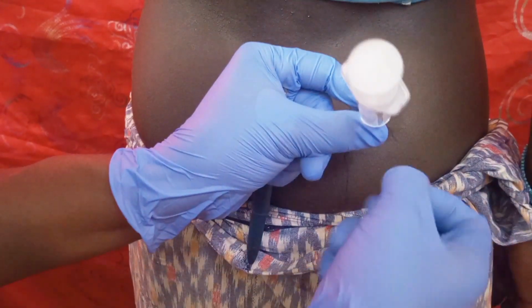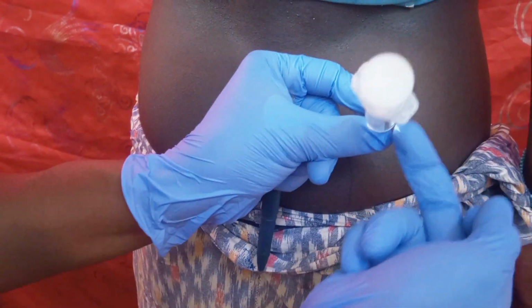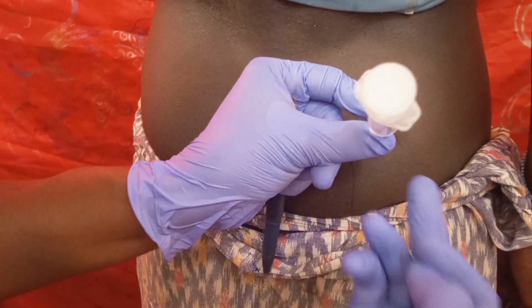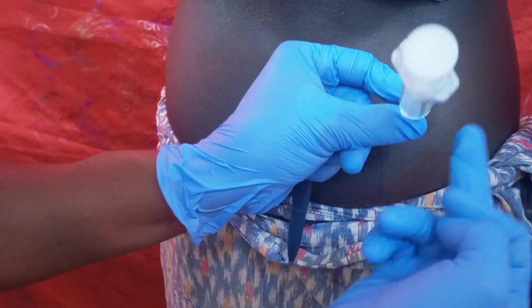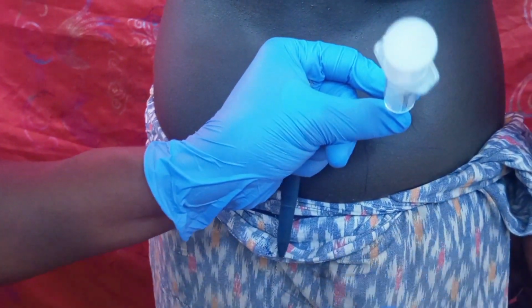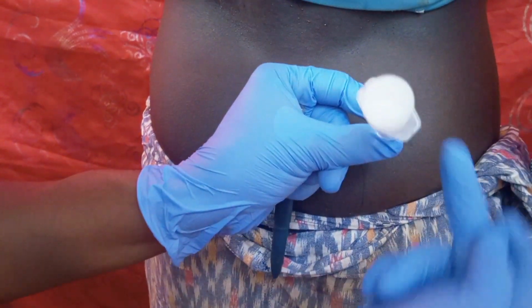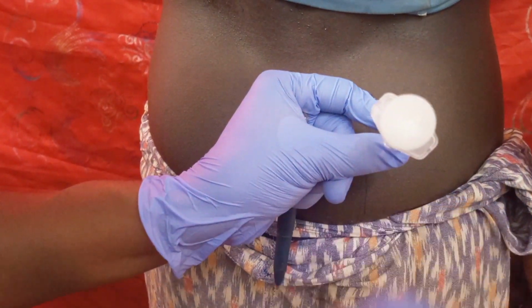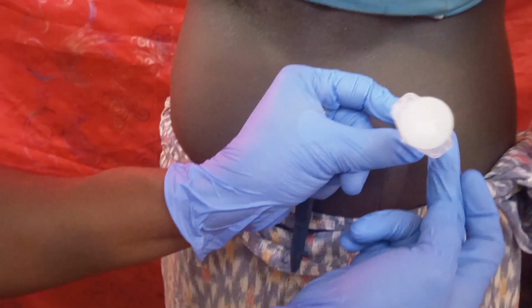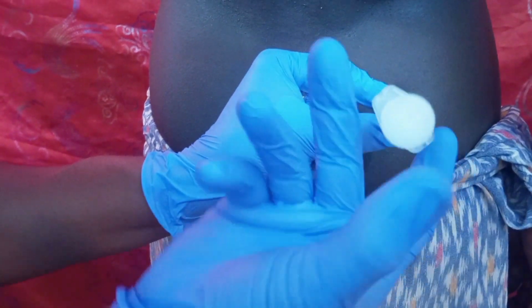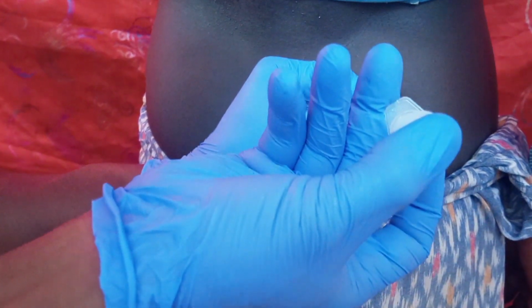Because if you see blood in the hub of the needle and you inject that, you may damage the nerve cells in the gluteal muscle, which would be dangerous. If there is no blood, you give the injection safely and slowly like that.